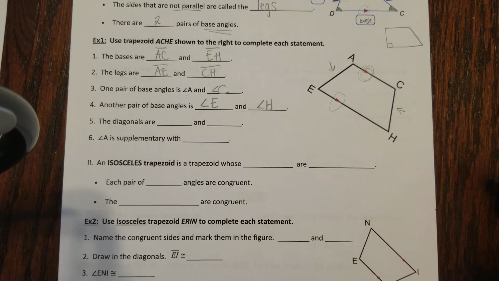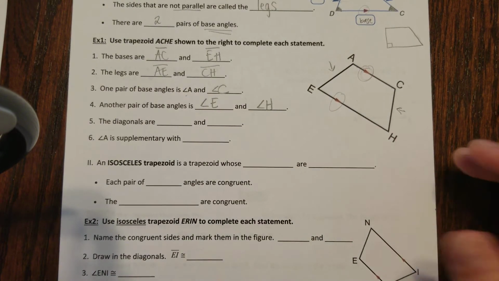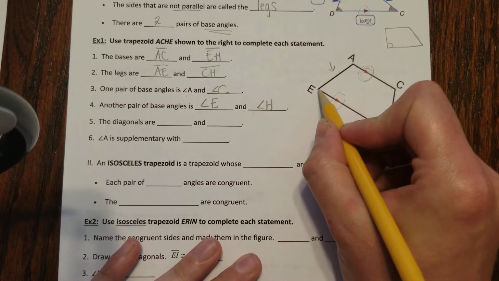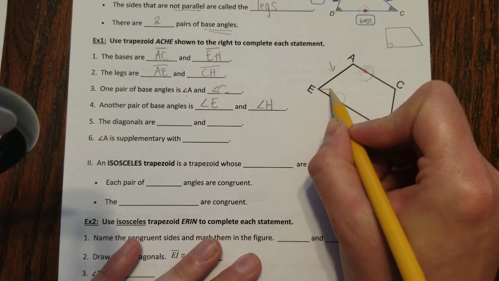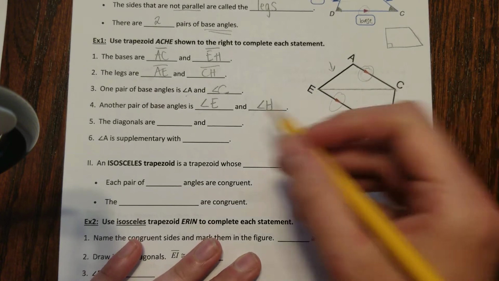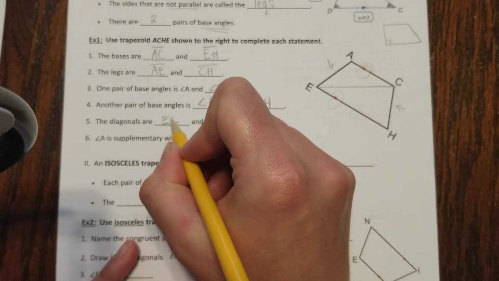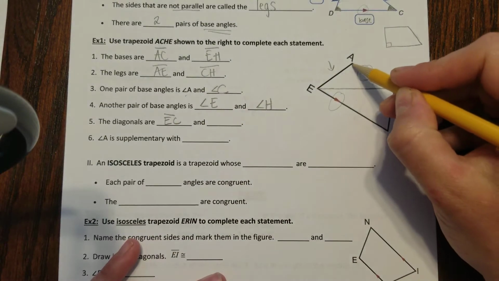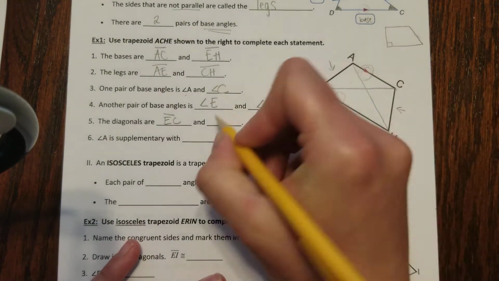Now, something we haven't talked about yet are the diagonals. Now, we do have diagonals in parallelograms, and you might remember that those are the lines or the segments that connect opposite angles. So I can do the same thing in this trapezoid. So EC is a diagonal, and AH, connect those opposite angles.